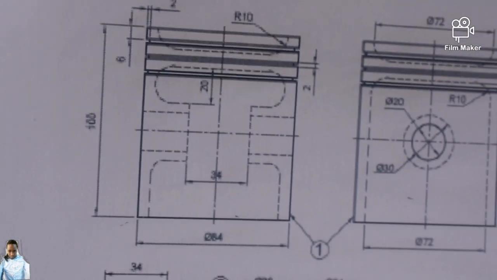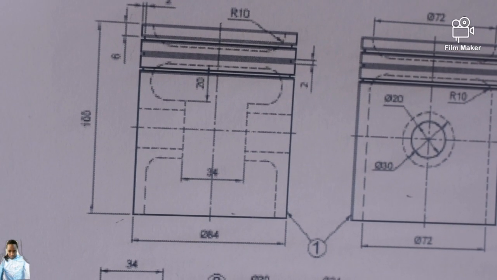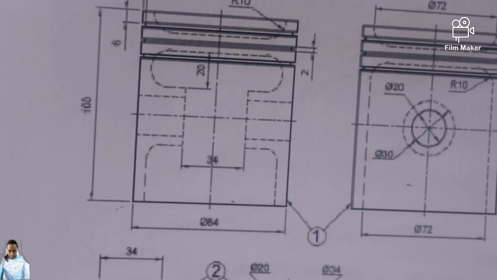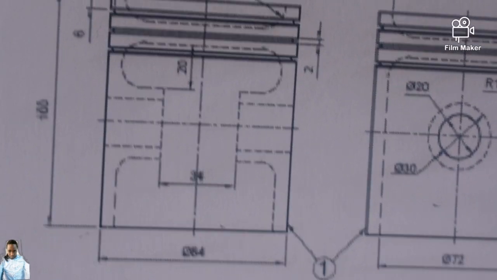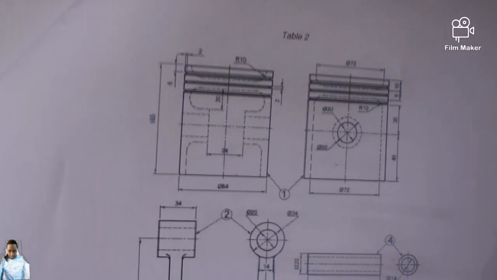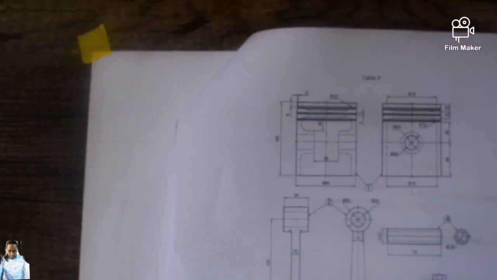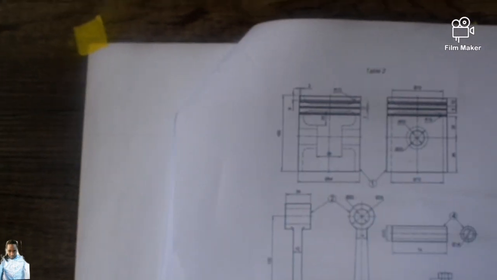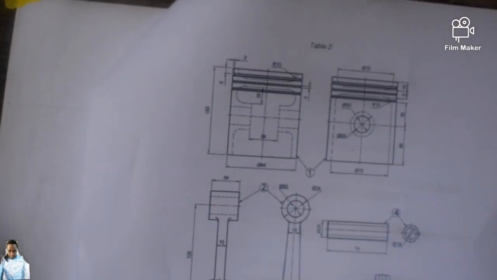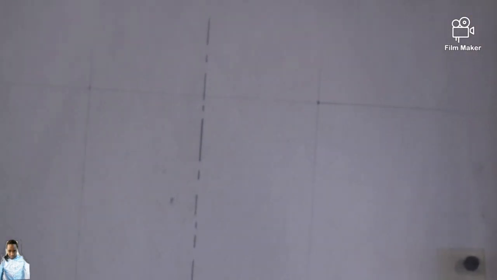I am not quite sure, because this is a printout that you guys sent me. Even to me it's not clear. So let me just take 100 millimeter from here going down.